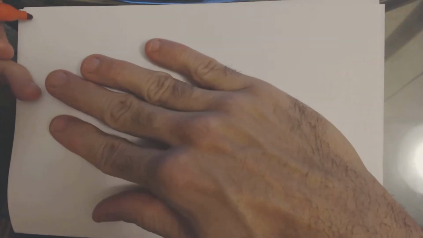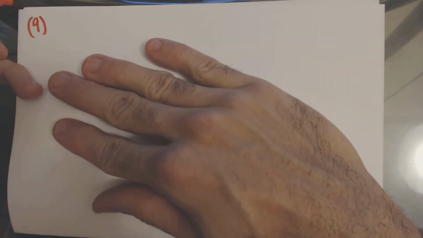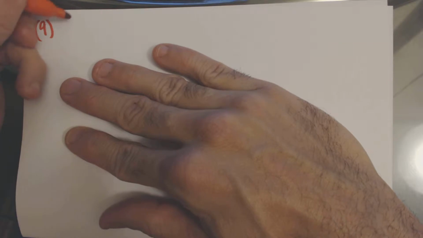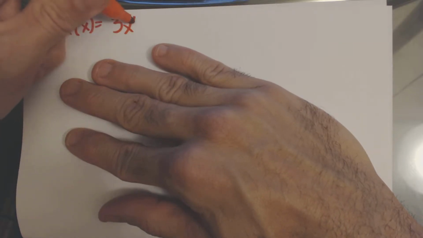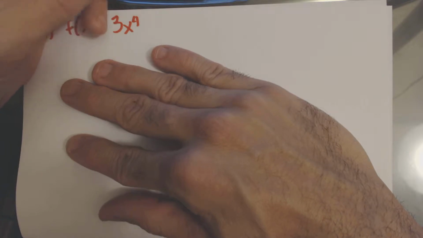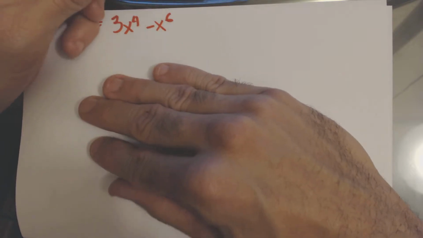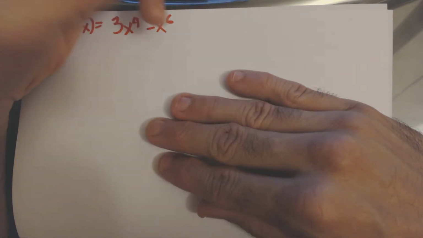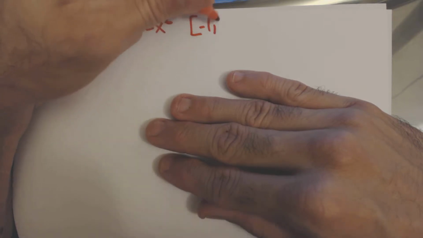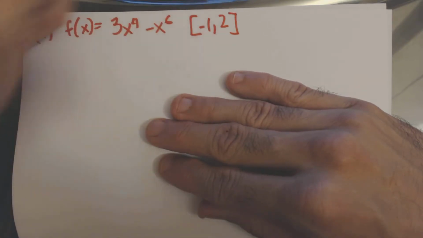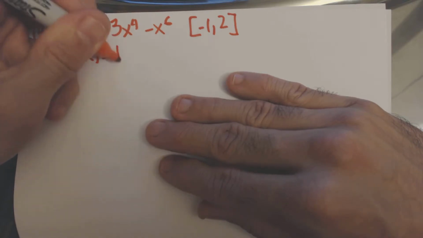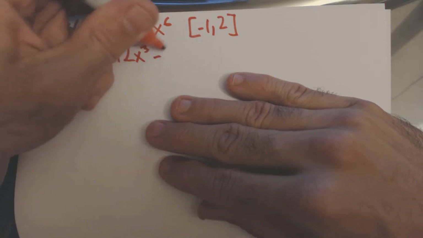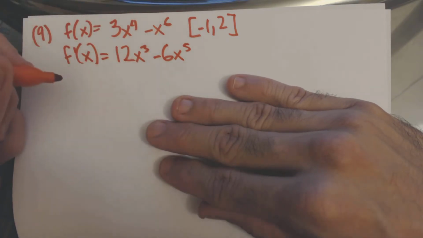All right, we are on the last problem of section 13.2. This is number 9. We have f of x equals 3x to the 4th minus x to the 6th for the interval negative 1 to 2. Let's take the derivative. It gives us 12x cubed minus 6x to the 5th.